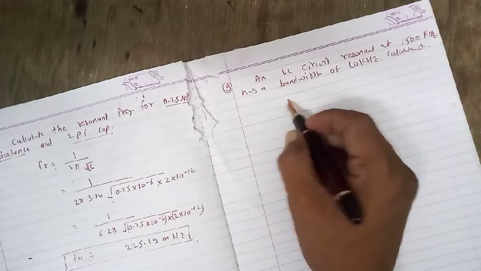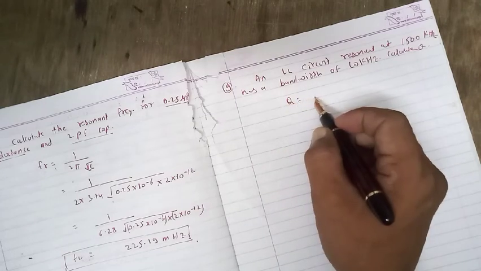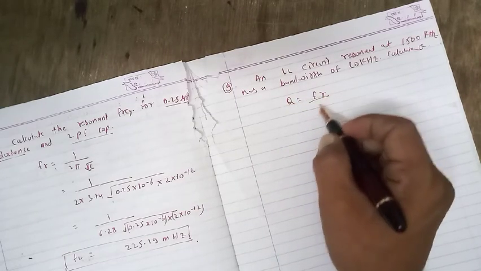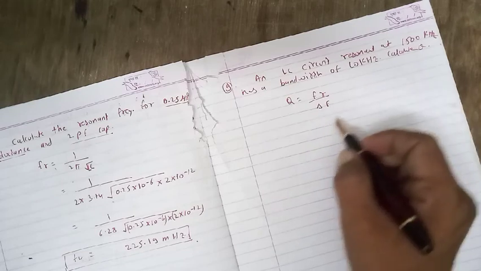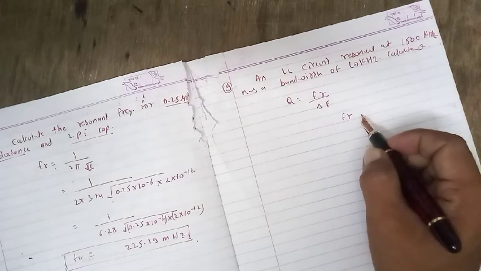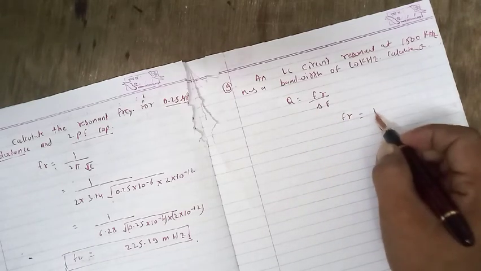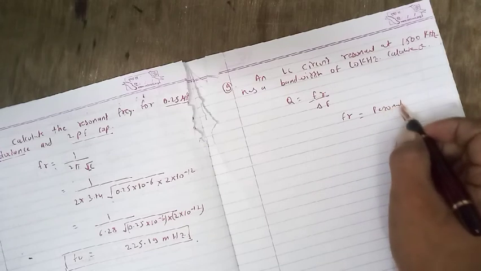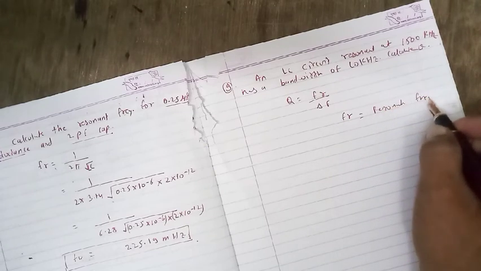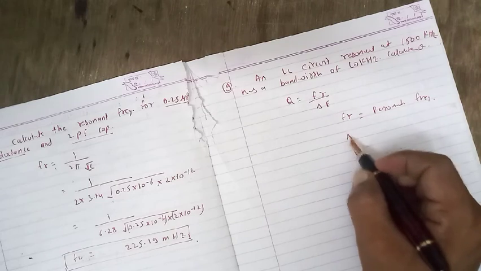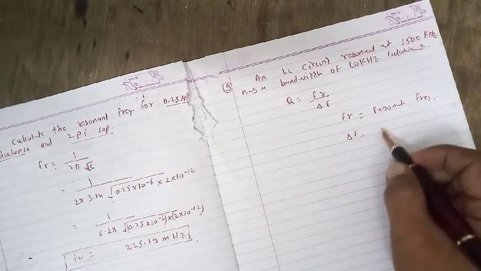Okay, here also the formula for Q has been given: Q is Fr divided by del F. The Fr is nothing but the resonant frequency, and del F is the bandwidth.